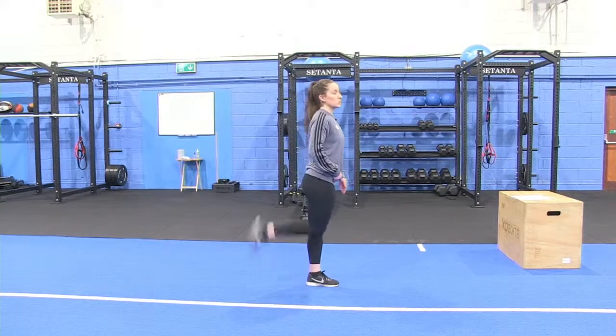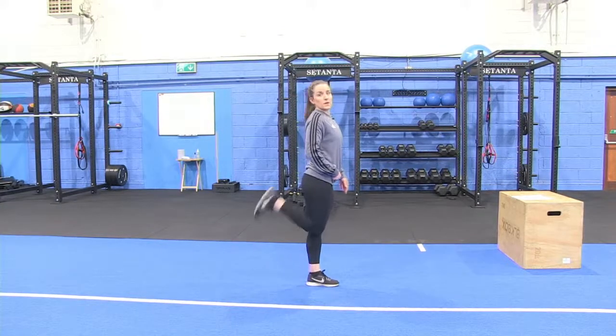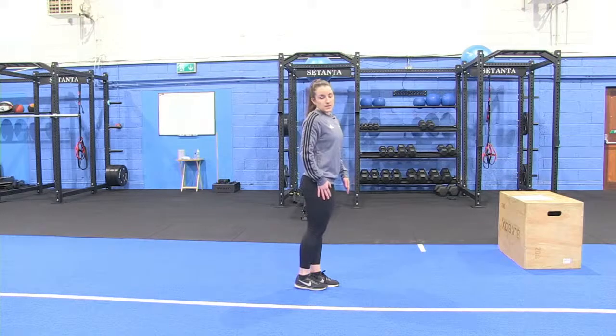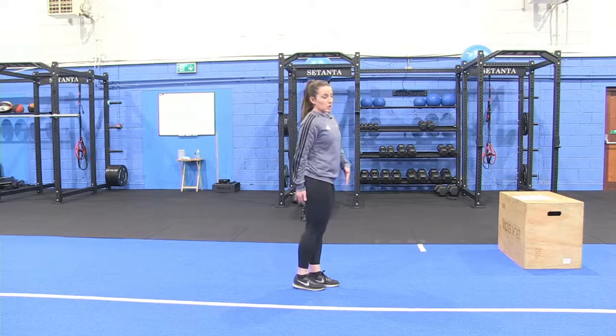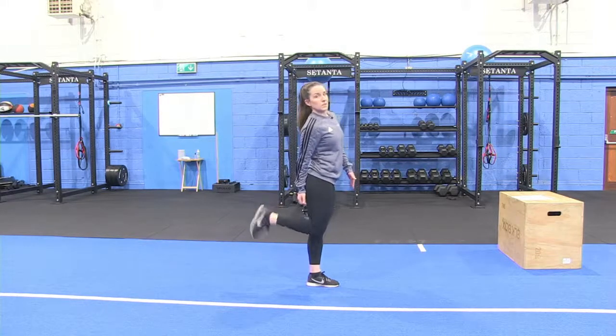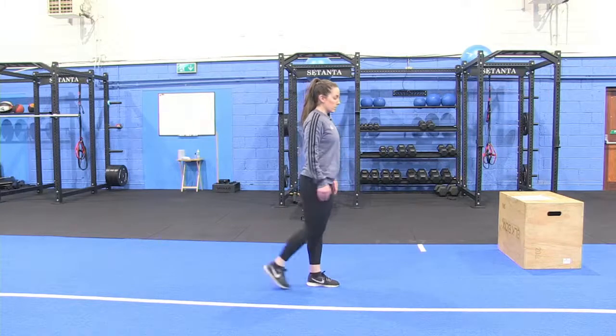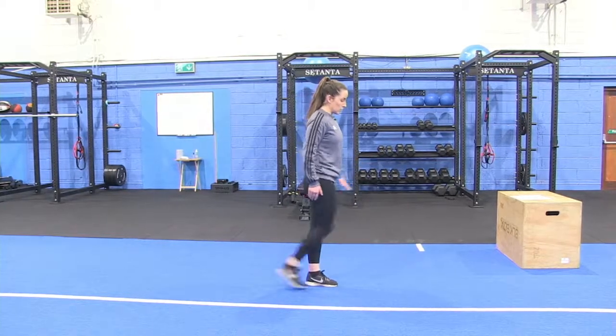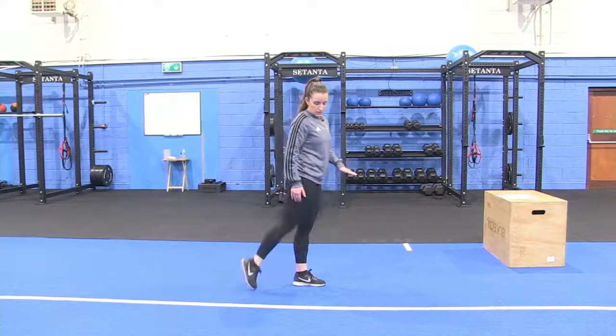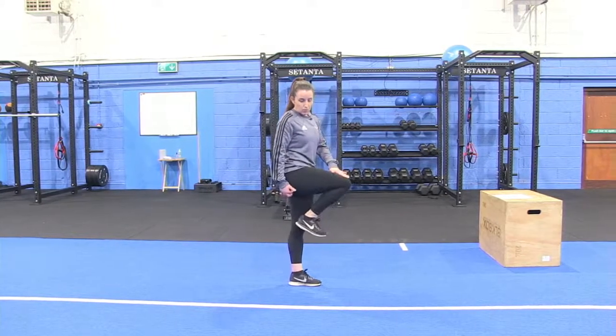The movement shouldn't be back here first, okay? So that's a big fault that you'd see with a lot of people where they try and get the heel to the bum this way and then pull their knee through, whereas realistically, that's the movement that happens from behind, okay? So it's heel coming towards the bum this way.